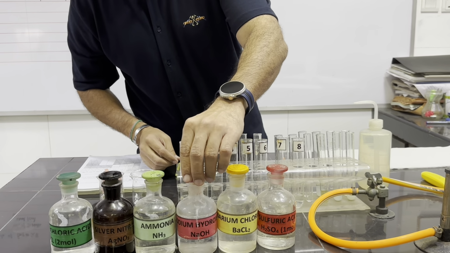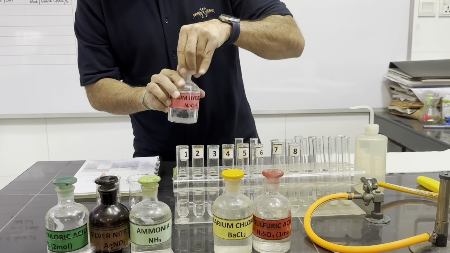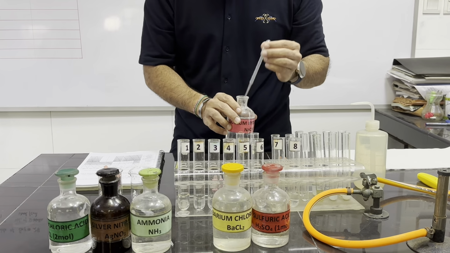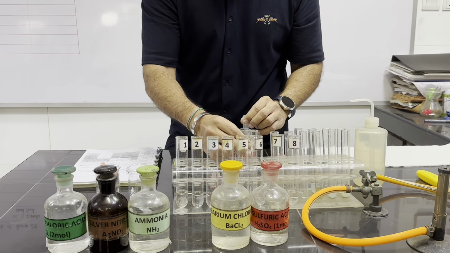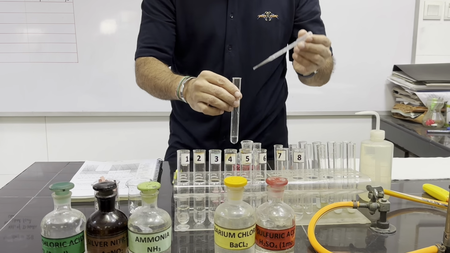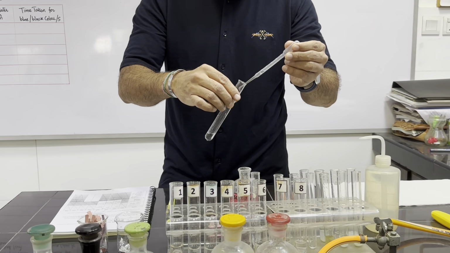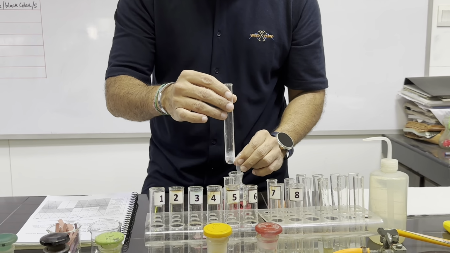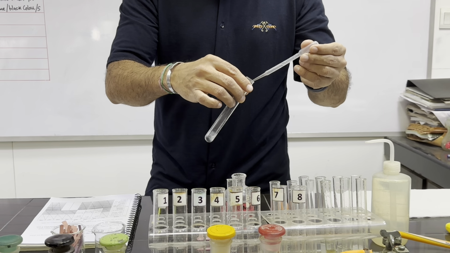Now here is our sodium hydroxide. So we will add sodium hydroxide in both of these tubes. Sodium hydroxide, and this also sodium hydroxide.